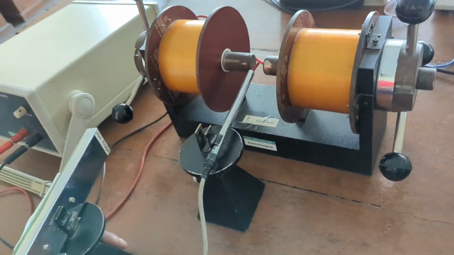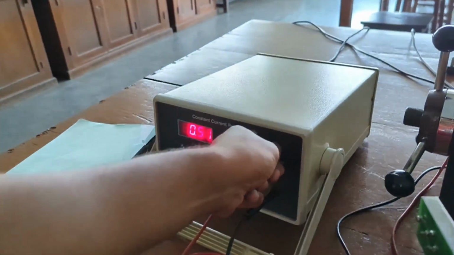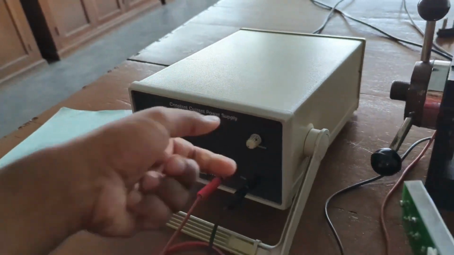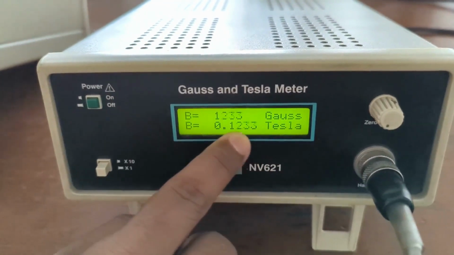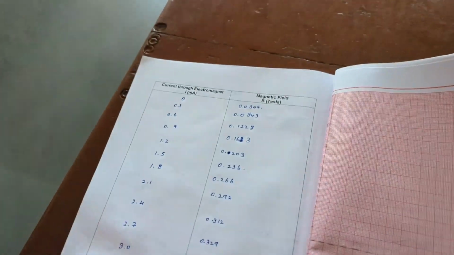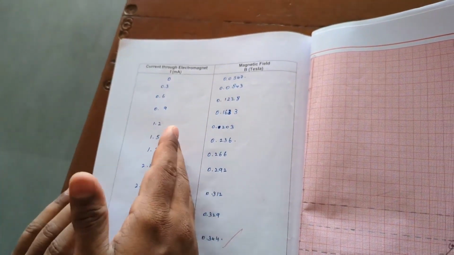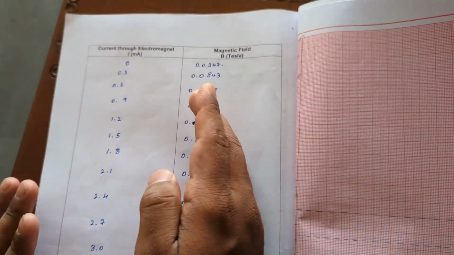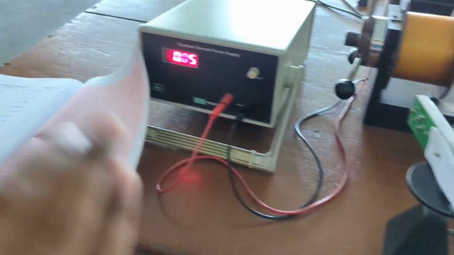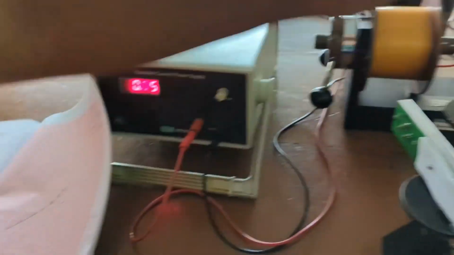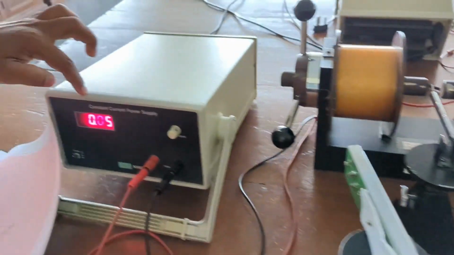In the first part of the experiment, we'll change the current, okay, and we'll measure what the magnetic field is. You can see when I'm changing the current, the magnetic field is changing, right? So in the first part of my experiment, I have a table that says current through the electromagnet and the magnetic field. Basically, right now we are not using the Hall probe at all. The Hall probe is not involved in the first part of the experiment. All we are doing is calibrating the magnetic field in that region to the respective current.